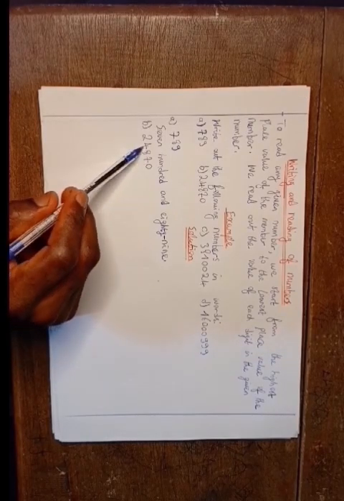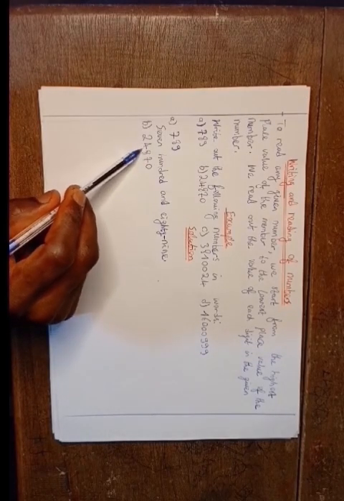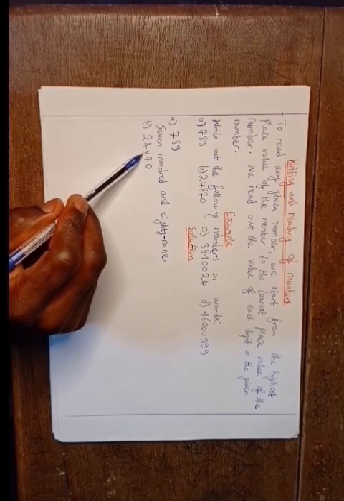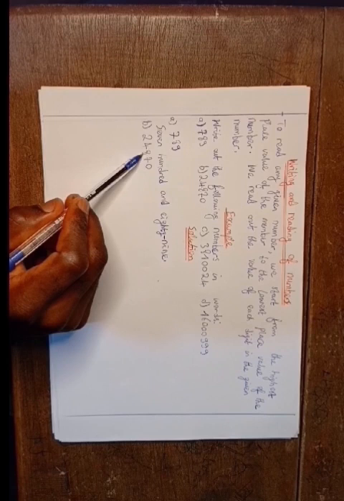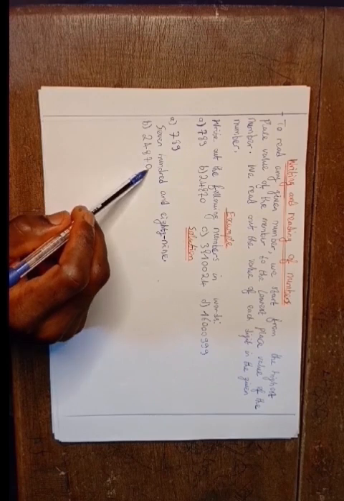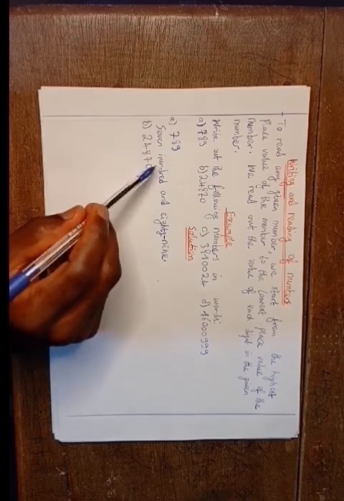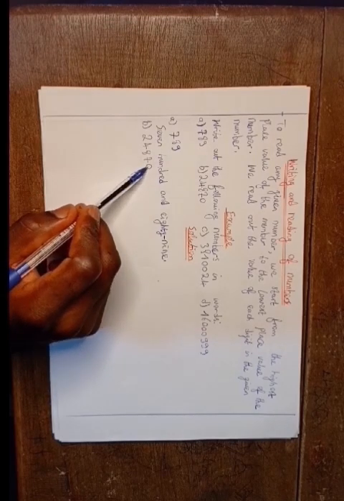Then next, we move now to the next digit, 4. The value of 4 here is 4,000. Go to 8, the value of 800. We go to 7, the value of 7 is 70. Then the last digit we have 0, which is for 0 units.